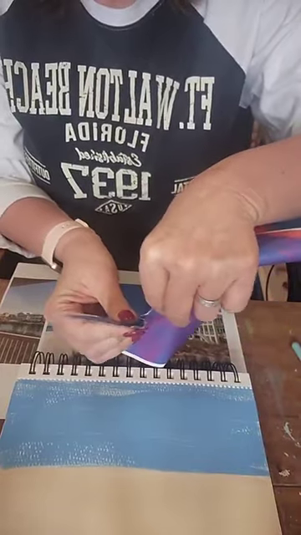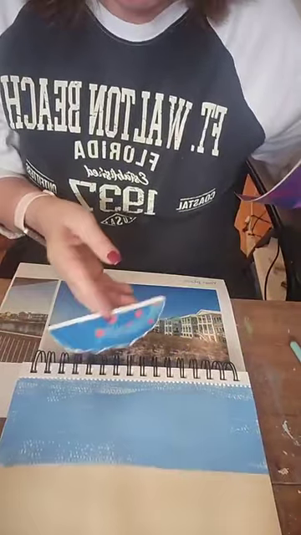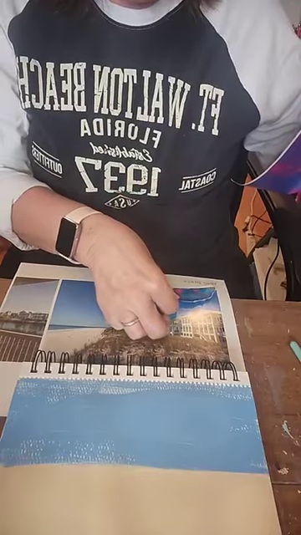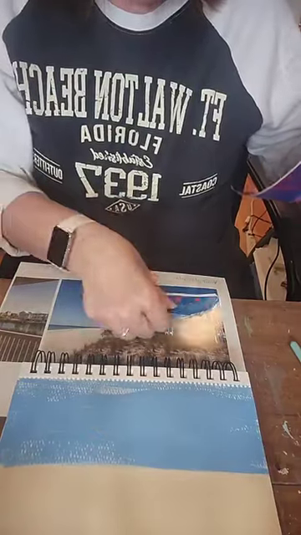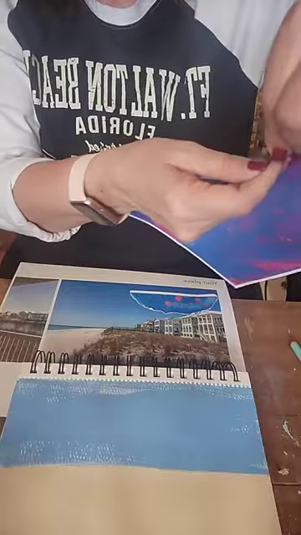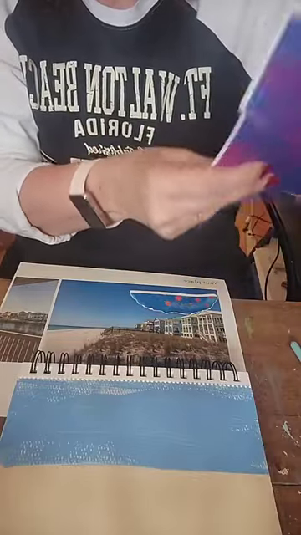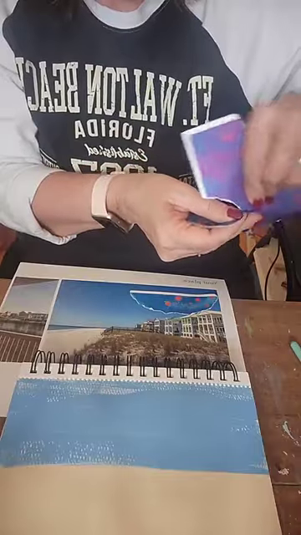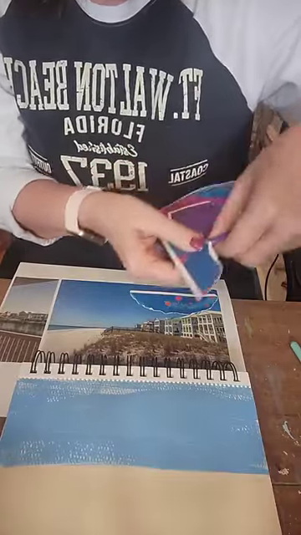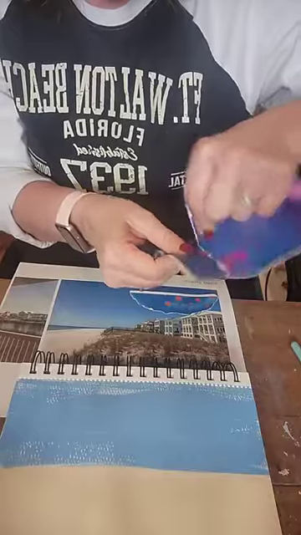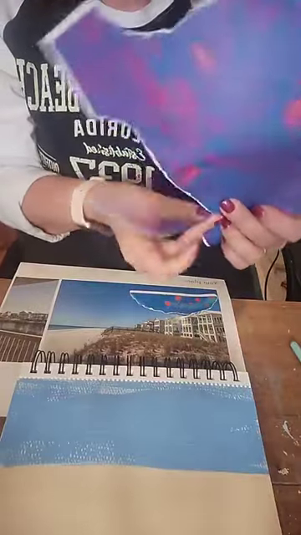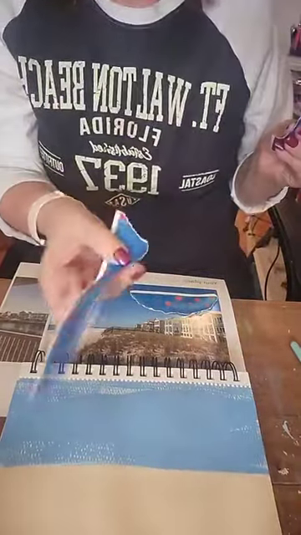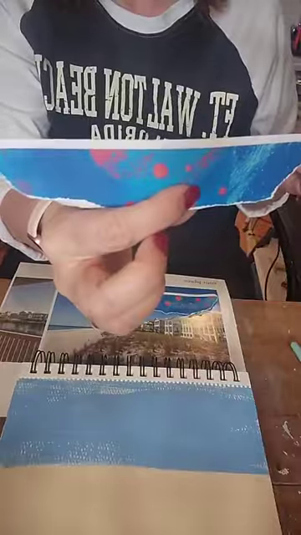This paper that I have here is copy paper, so that's gonna kind of go up in the top there. And I like using copy paper for my collage because it's nice and thin. And I like having some of the white, you know, for the ripped edges on there too.